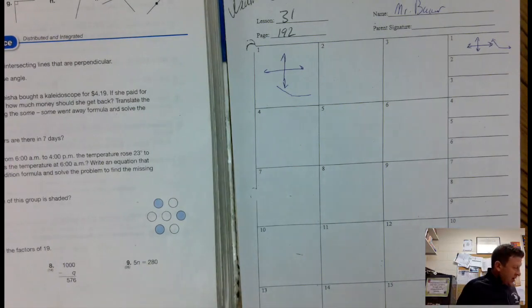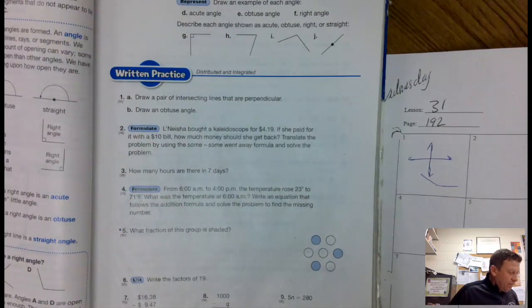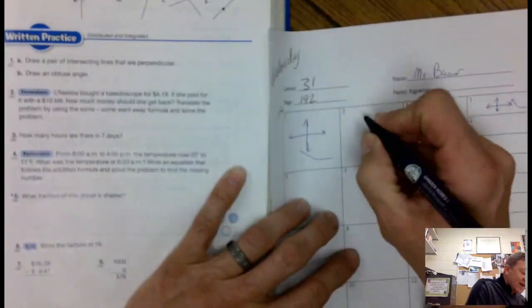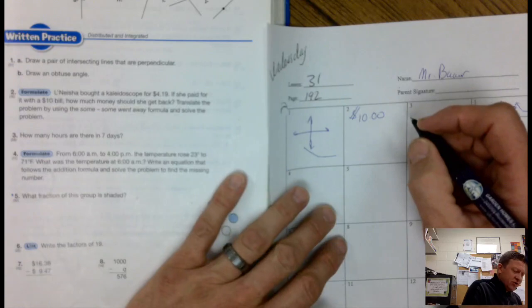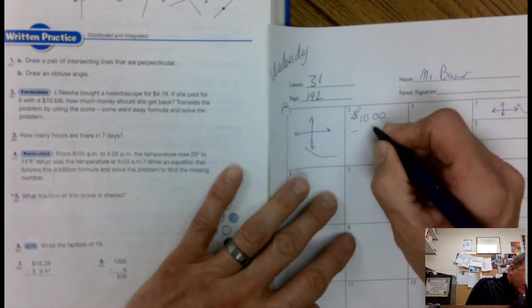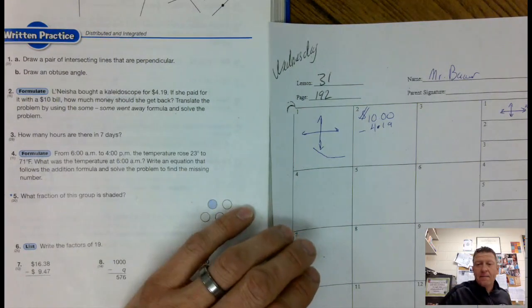Alright. Take a look at number 2. It says Lanisha bought a kaleidoscope for $4.19. If she paid for it with a $10 bill, how much should she get back? Translate the problem by using some kind of formula and solve the problem. So it's a subtraction problem. We have $10 and we're going to subtract $4.19. Okay?